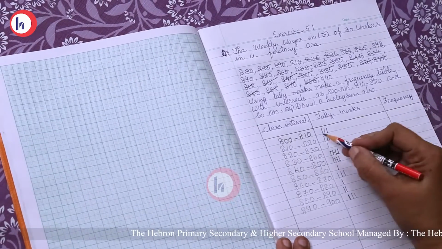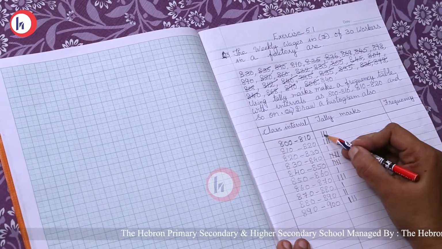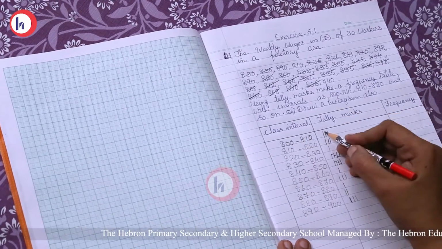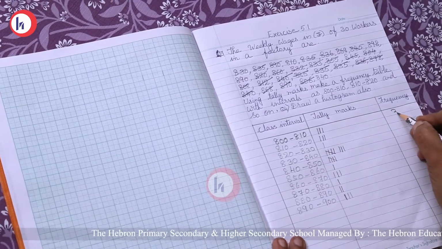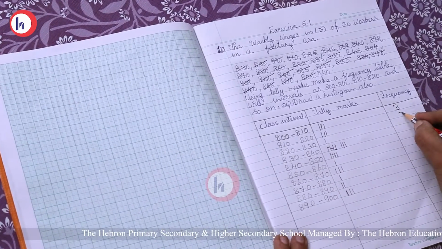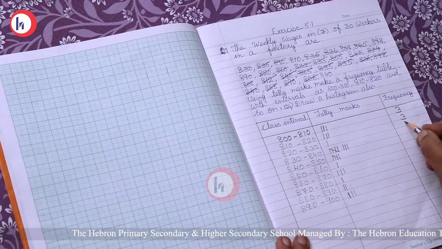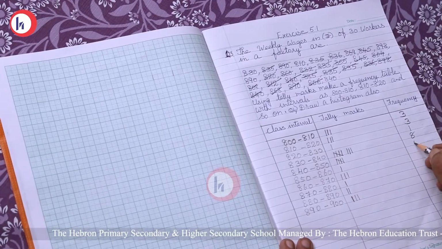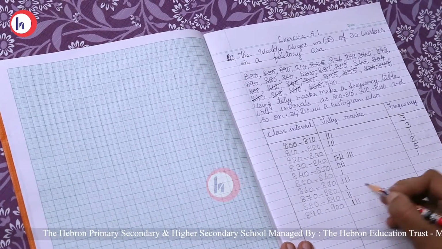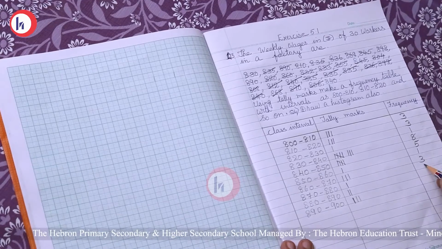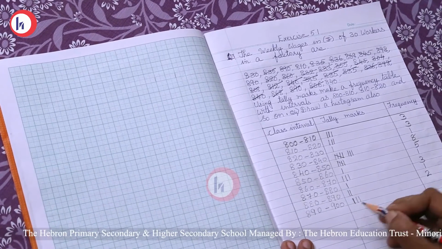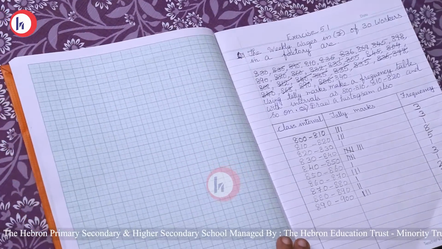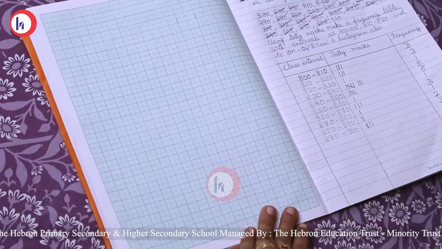Now you count the number of tallies, the number of times an event occurs, that we call frequency. So in this group, how many workers are there? 3. And here also 3. Then here it is 1. Here it is 5 plus 3, 8. Here it is 5. Here it is 1. Here it is 3. Then again 1, again 2, and again 3. So we get how many times each worker gets the salary, that is wages.